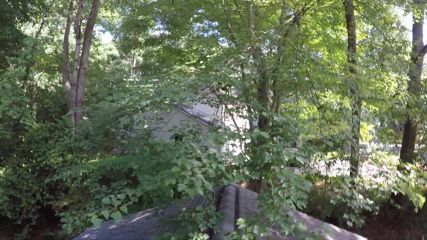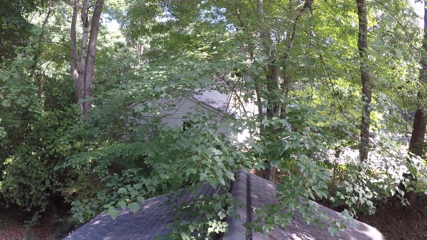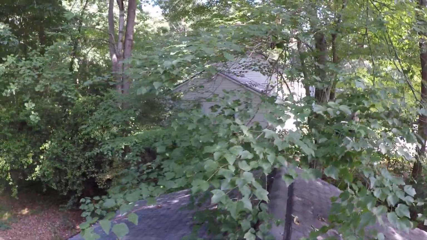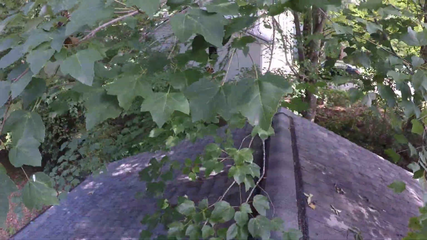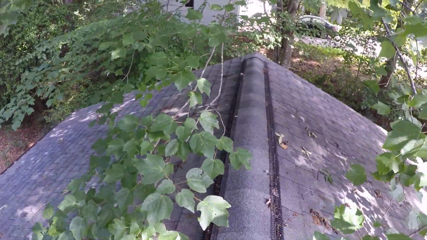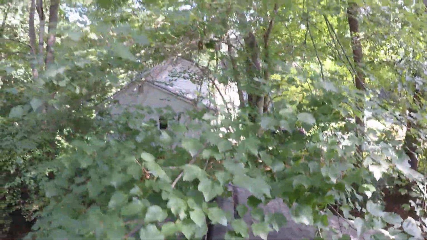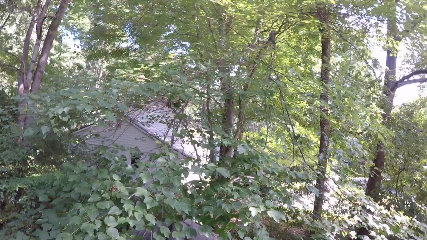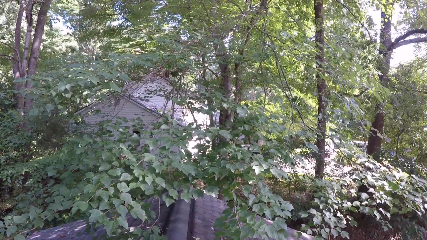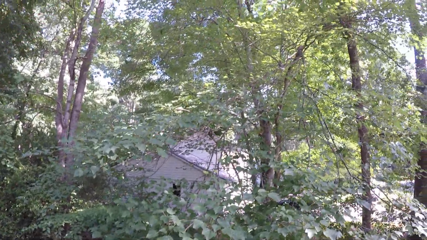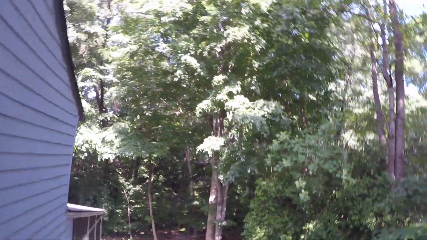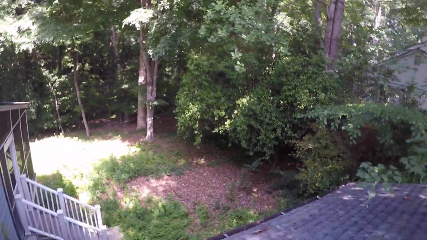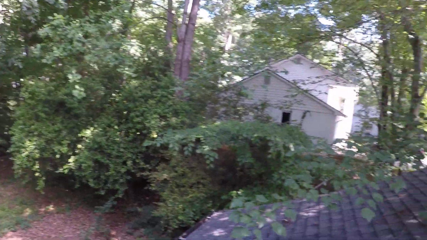And then we need to discuss the tree, right? So right now it's getting really precarious because it's rubbing on your shingles, which will eventually take the granules right off of them. So definitely want to cut this back, and if we do decide to move forward with the insurance claim, definitely want to get it cut back before your adjuster comes out. So, all right, and then we want to talk about the back side. We'll talk about that top later.